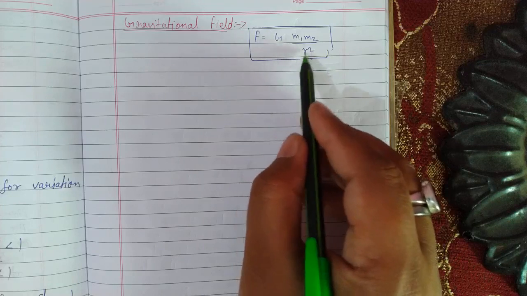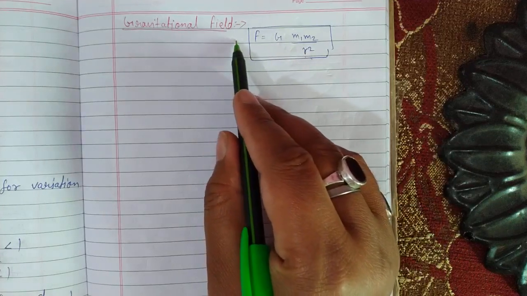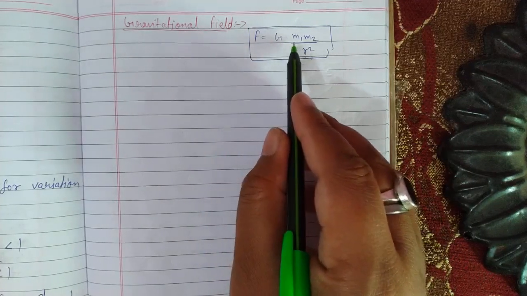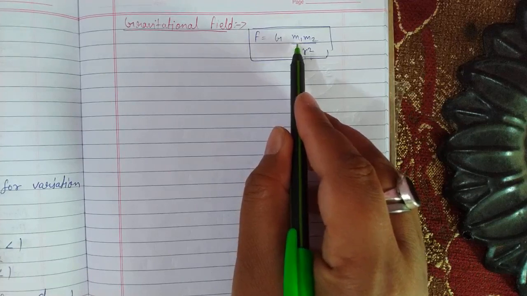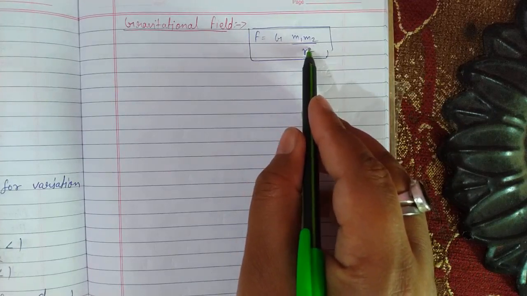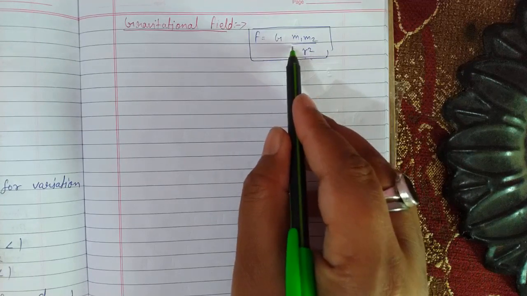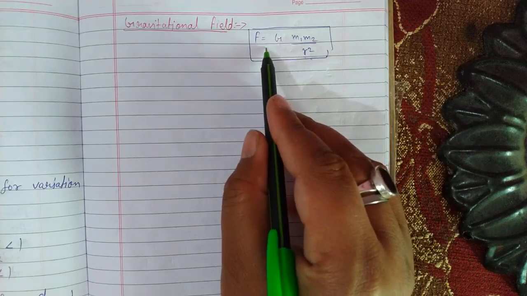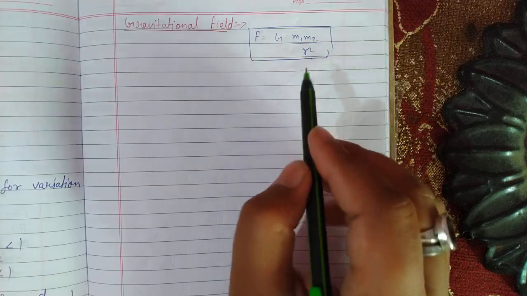the gravitational field is that field of a mass body in which another mass body experiences a force due to the first mass body at that location.